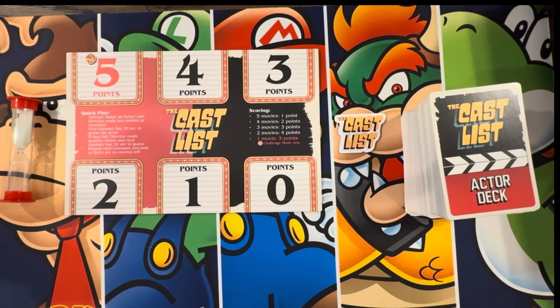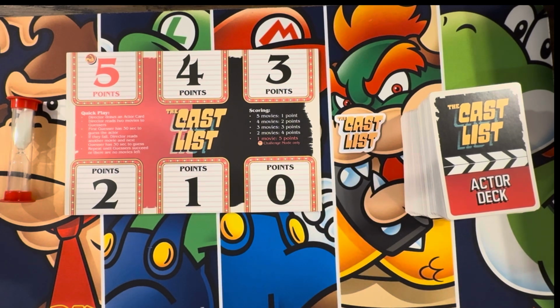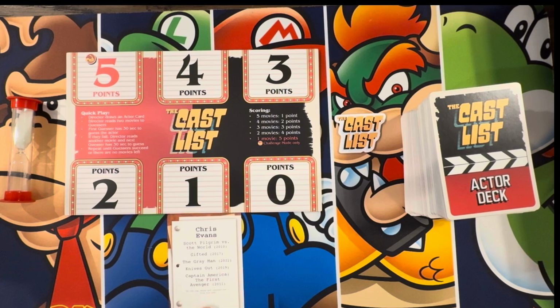Now, the casting director, which will be the player with the player marker, will draw the card and see which actor is here along with the movies that they're assigned. As a casting director, you want to make sure you give a little bit of a challenge to the guessing team. So you don't want to go with an obvious answer for Chris Evans like Captain America: The First Avenger, or Knives Out. You may want to go with something a little bit different.